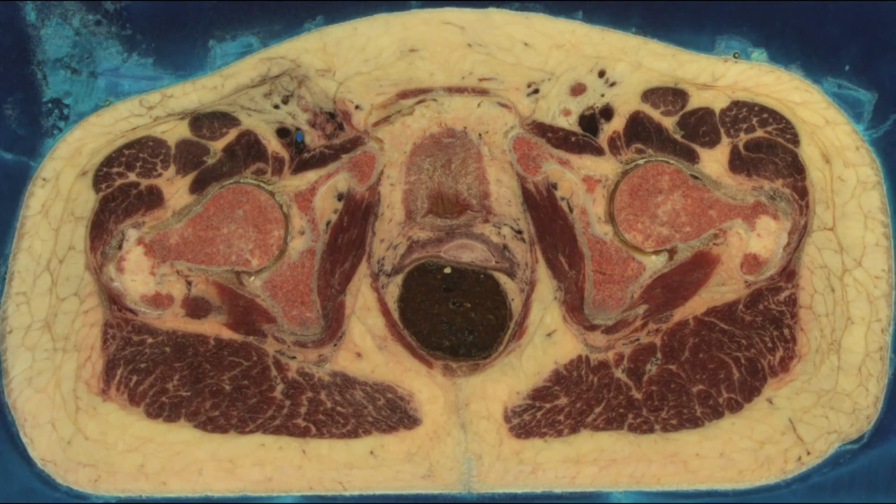This concludes our study of the cross-sectional anatomy of the pelvis and perineum in a female subject.